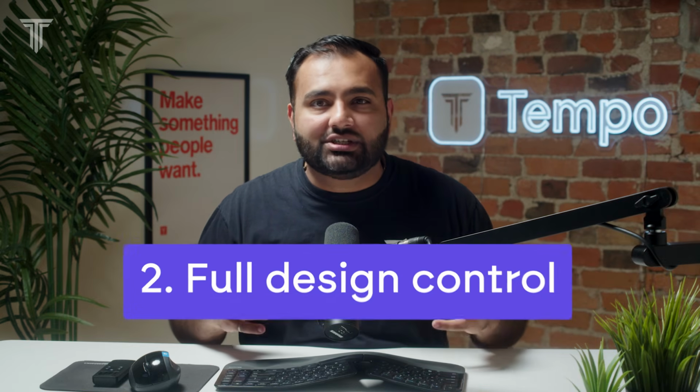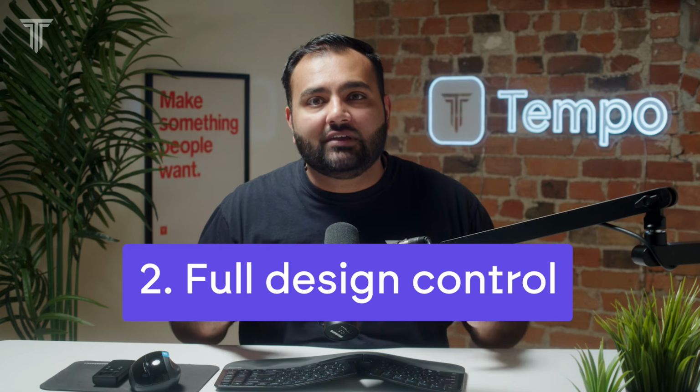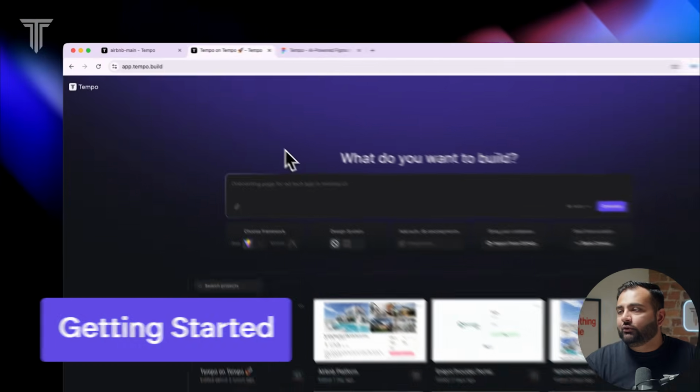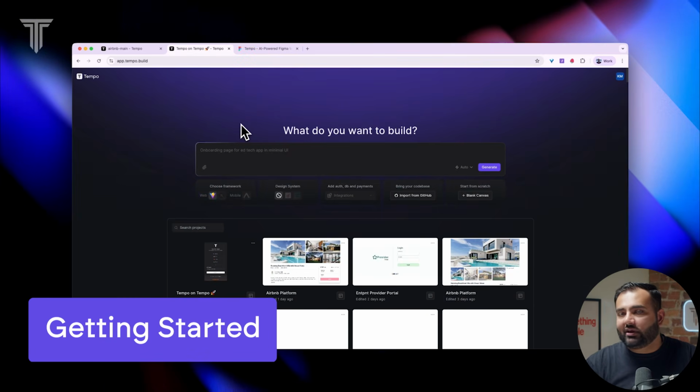And the second thing is that we give your design team more than just a prompt chat box. Tempo gives designers the ability to control every single pixel by hand, just like you would in a traditional design tool. And with that, let's jump into a live demo, and I'll give you a taste of what's possible in Tempo.